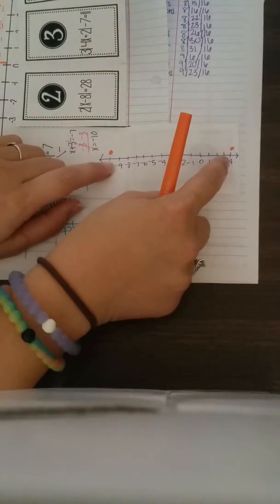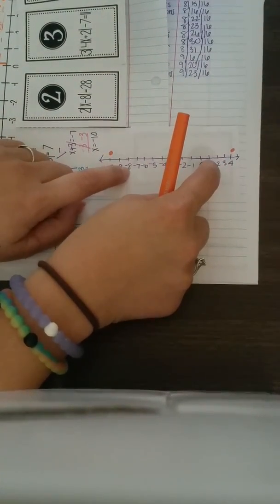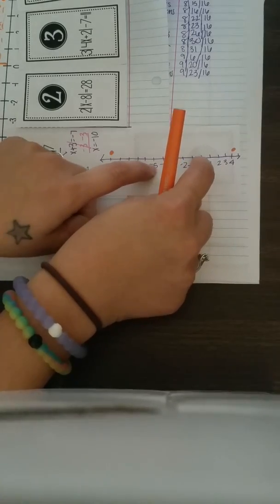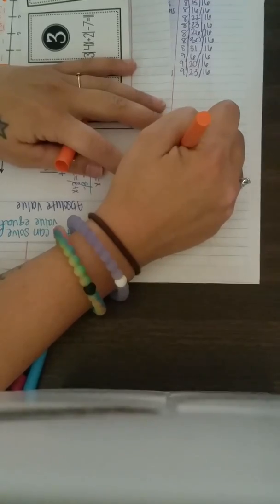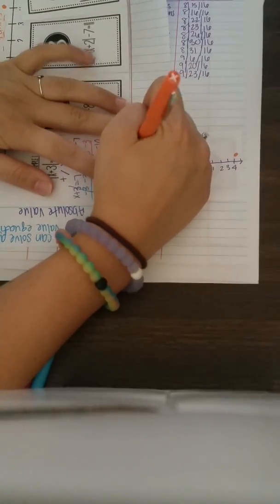When you count the number that you start at, too. Okay, so you would start here, and you would count 1 unit, 2 units, 3, 4, 5, 6, 7. So I landed at negative 3 to get to the middle. And how many units did it take me to get there? 7.